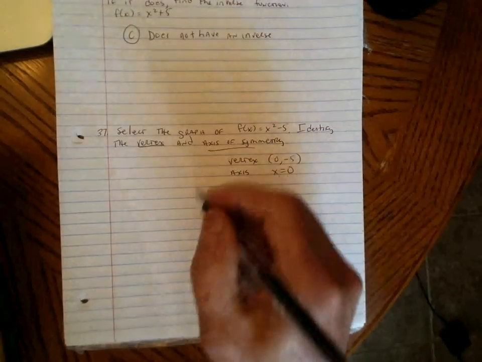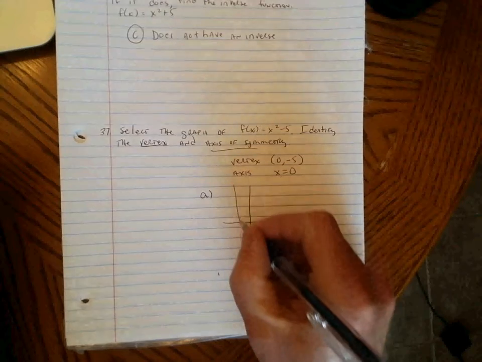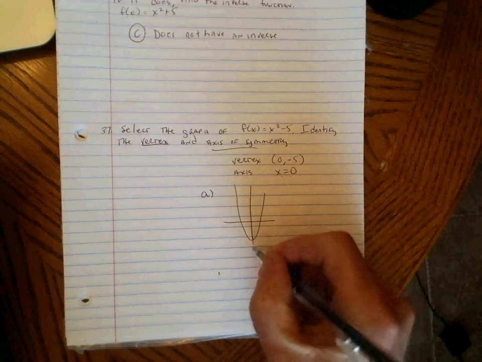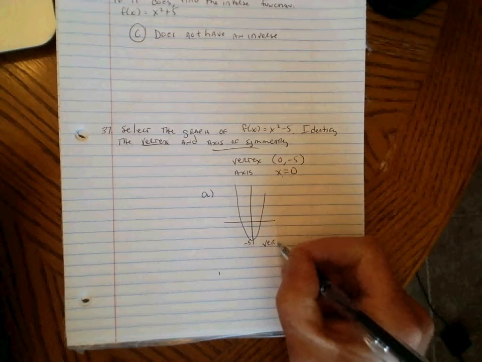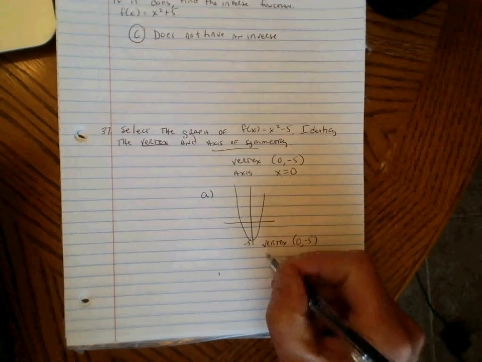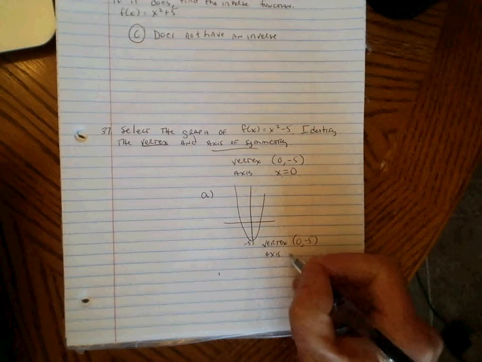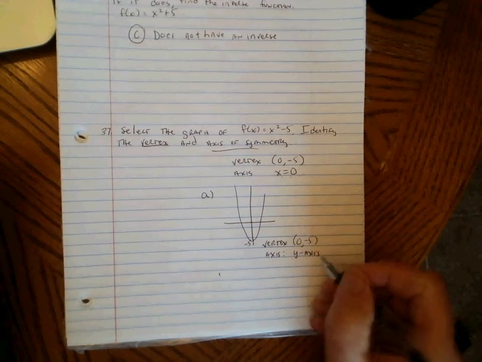A on your answer sheet has that graph. And it has the vertex is 0, negative 5. And the axis of symmetry, instead of saying x equals 0, it says the y-axis. A is your answer.